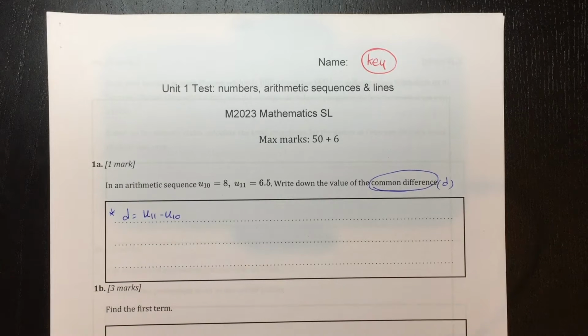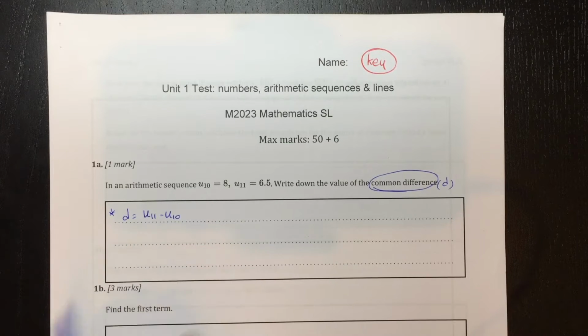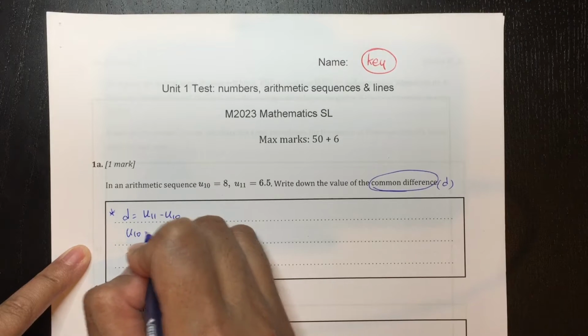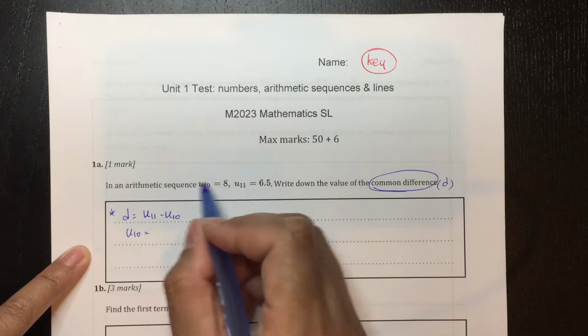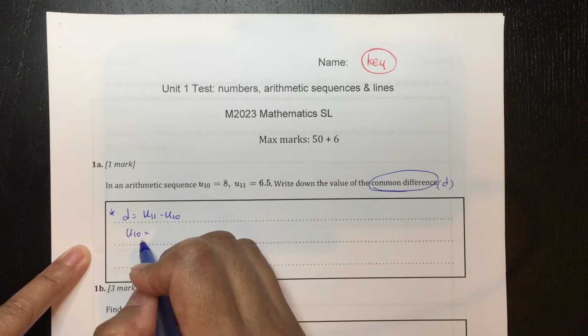But for those who are not used to this formula, I'm going to show you how we can derive it. So U10 is equal to, I'm going to set up the arithmetic sequence for U10.